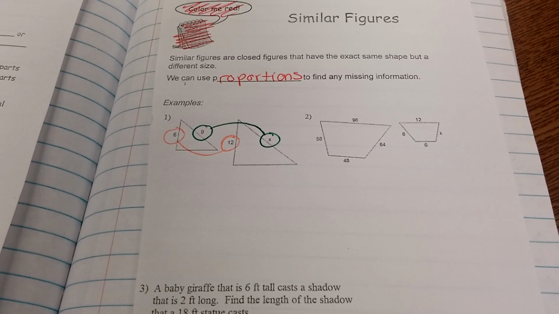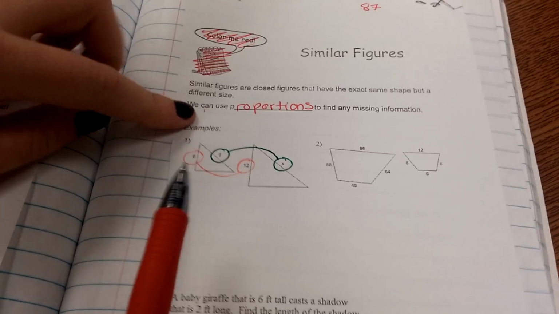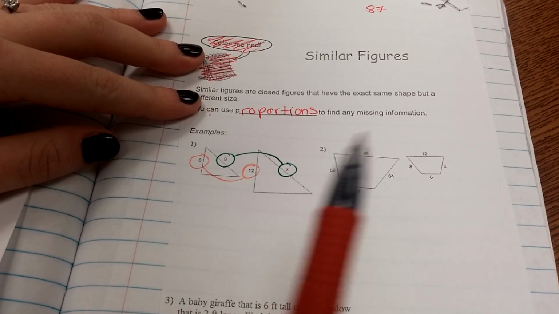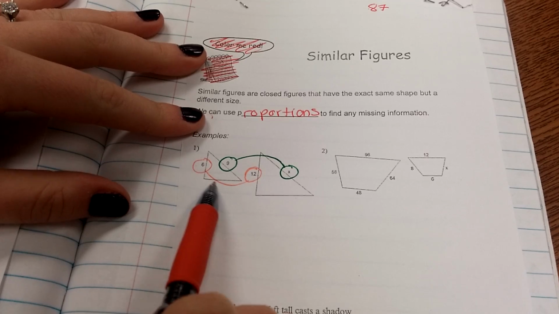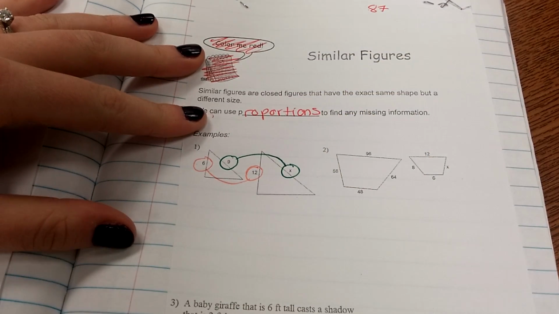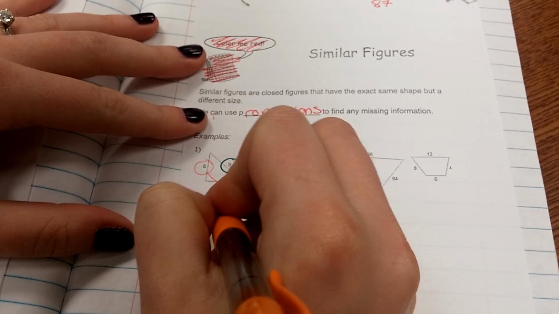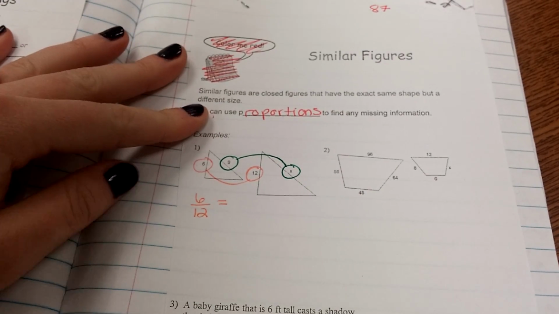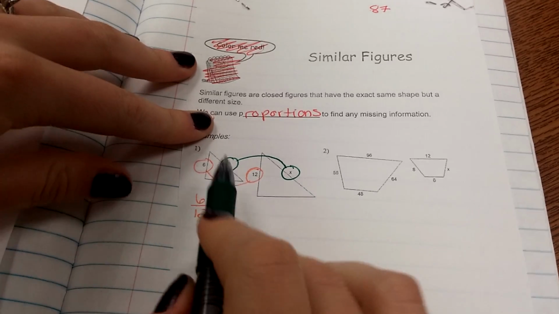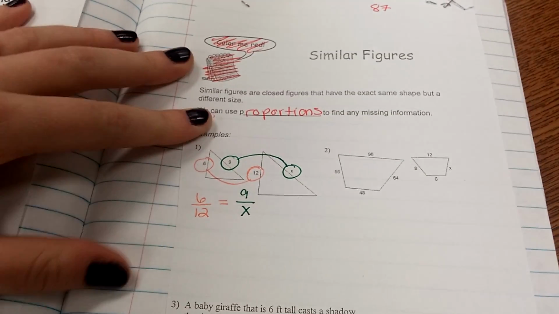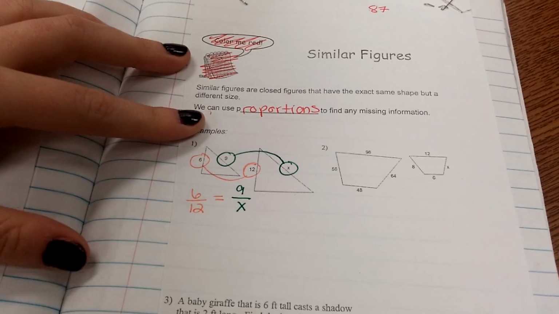So when I set up proportions for similar figures, I usually start with the figure on the left and travel to the figure on the right when I set up my proportion. So I would do 6 over 12 is equal to, starting with the triangle on the left, 9 over X. And then I could cross multiply and solve.